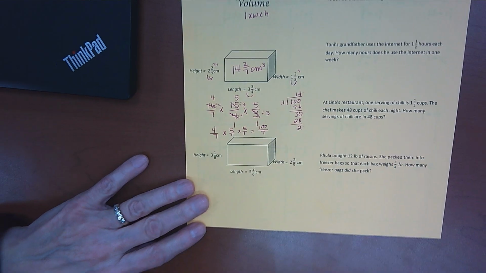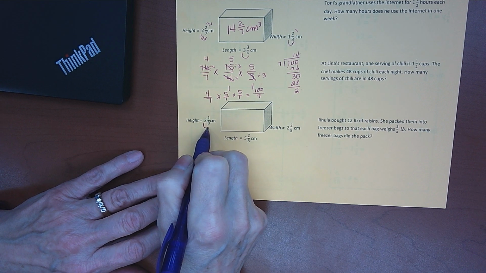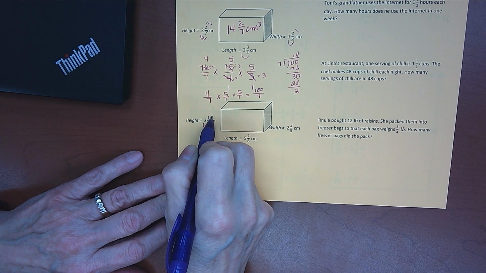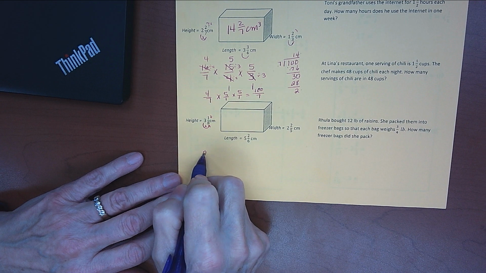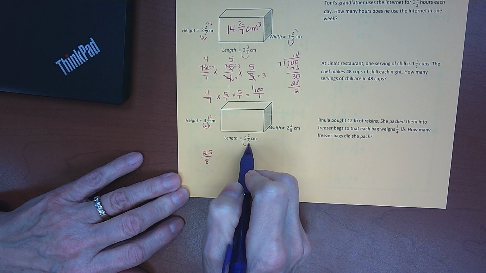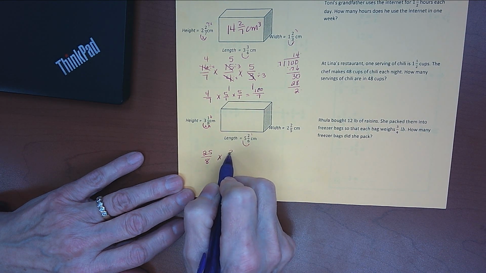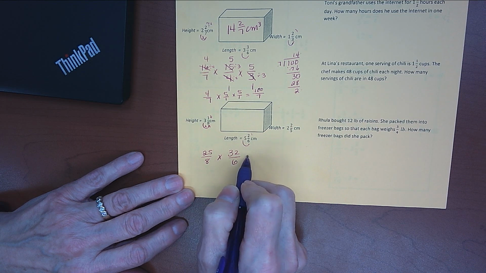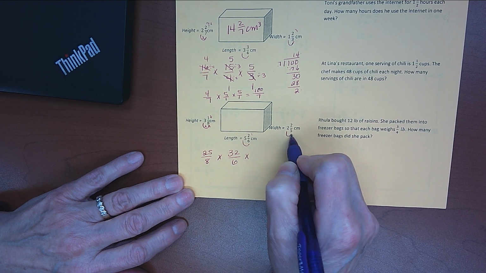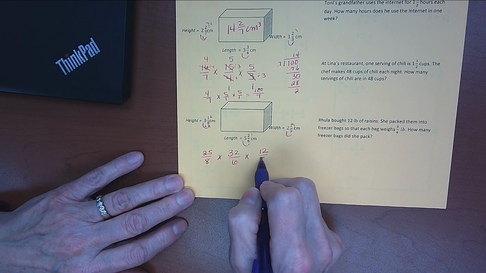Right. Then the next one, we've got 3 1/8, so we multiply 3 times 8 plus 1, that's 25 over 8. 5 times 6 is 30 plus 2 gives me 32 over 6. 2 times 5 is 10 plus 2 is 12 over 5.